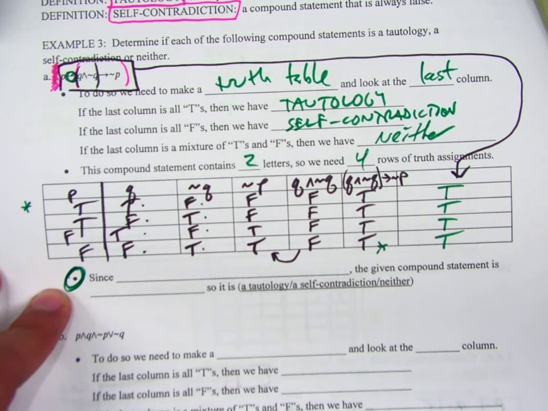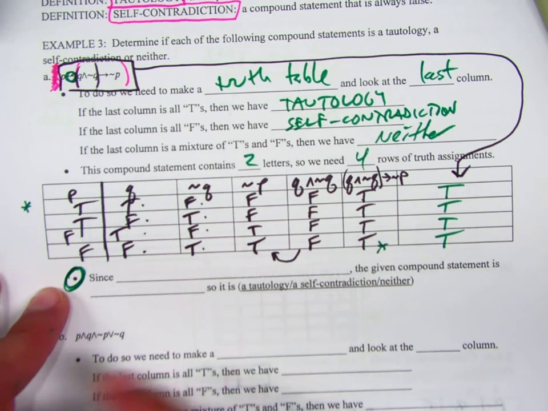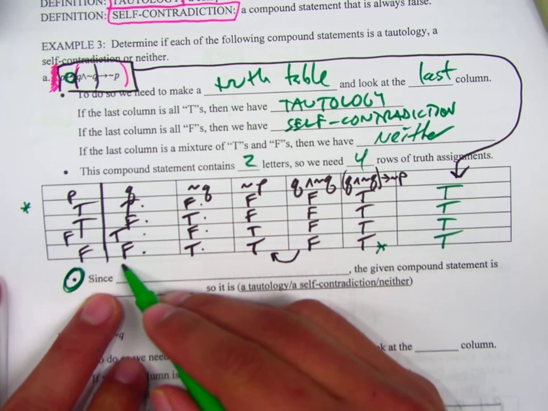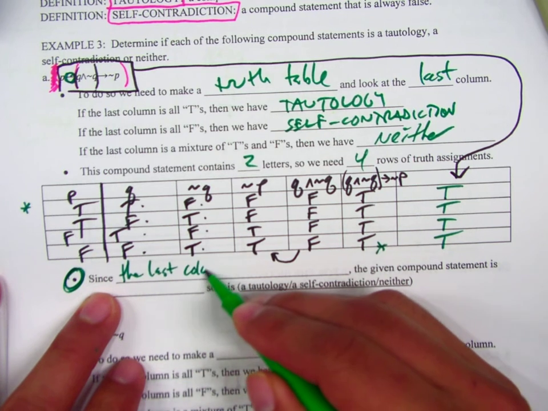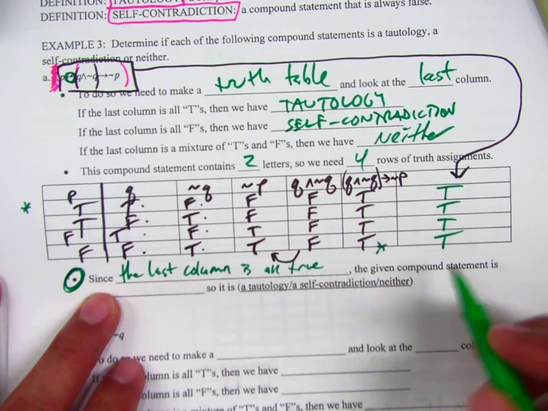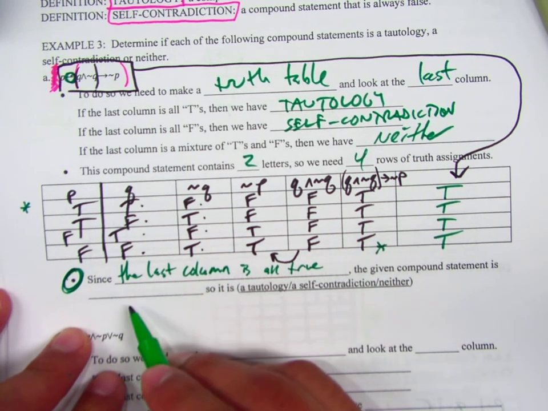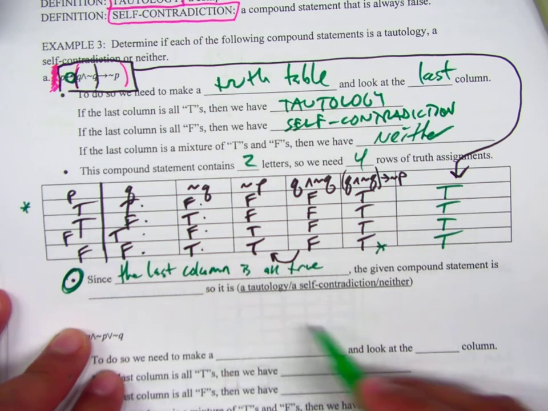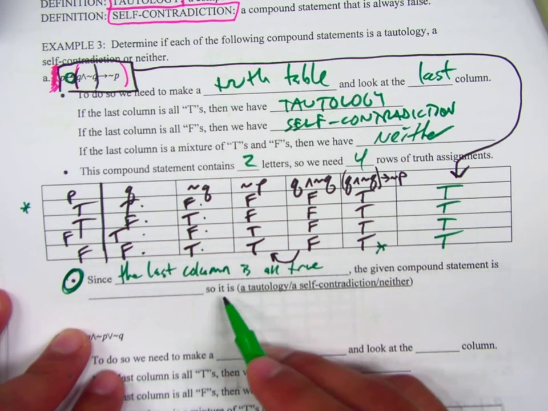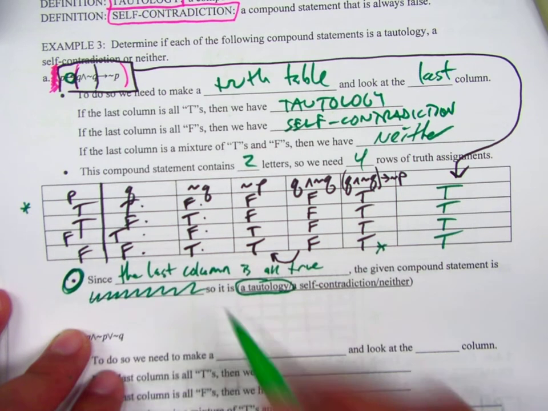Okay? So this is kind of the format that you might see on the exam. You would explain whether you have a tautology or a self-contradiction or neither, and it would look like this. Since the last column is all true, the given compound statement is a tautology. I don't know why they have this there. Okay.